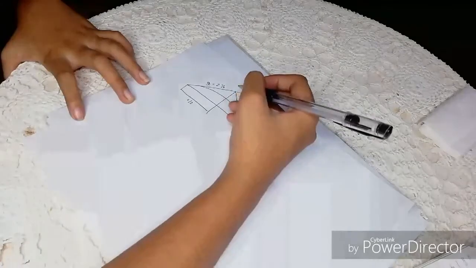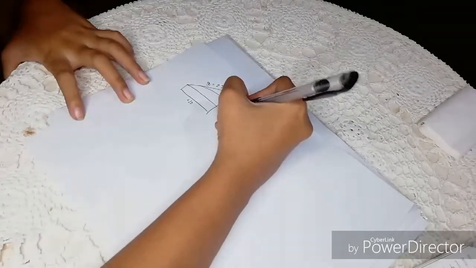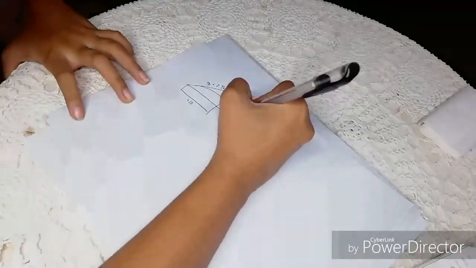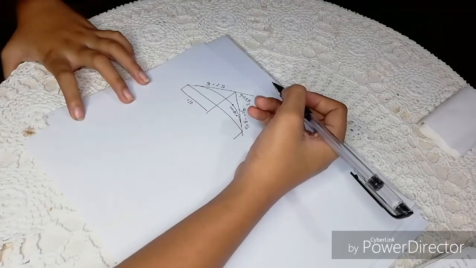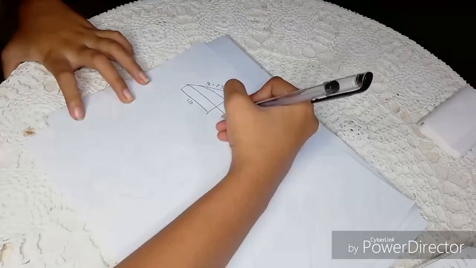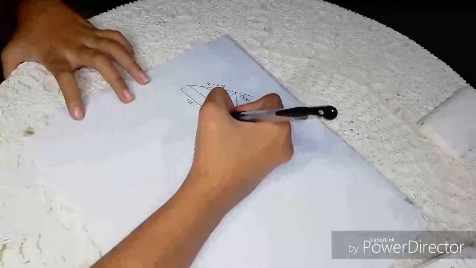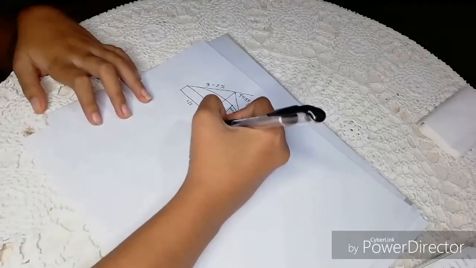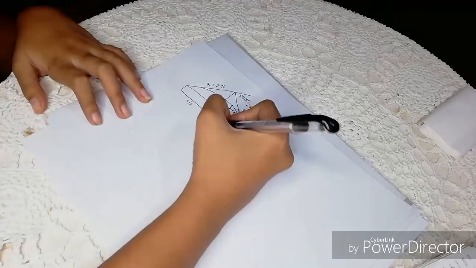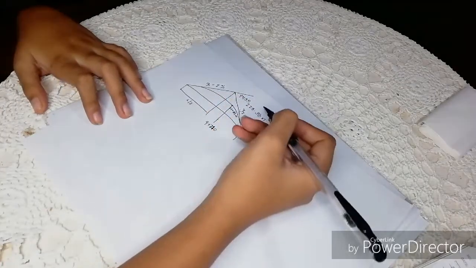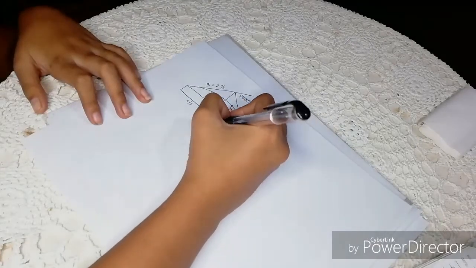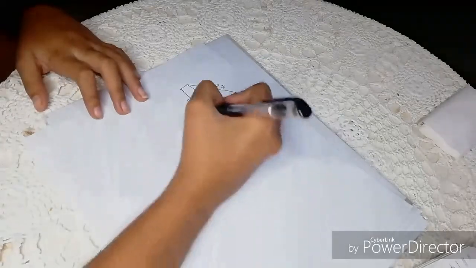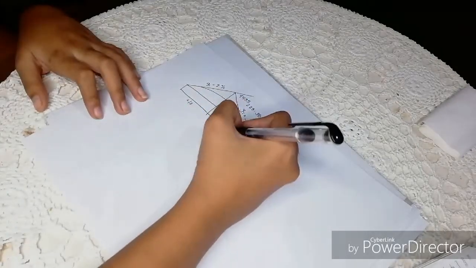Elevation 220.82 meters. And stations, yan. Number station na 4,210. Ito yung half length niya.